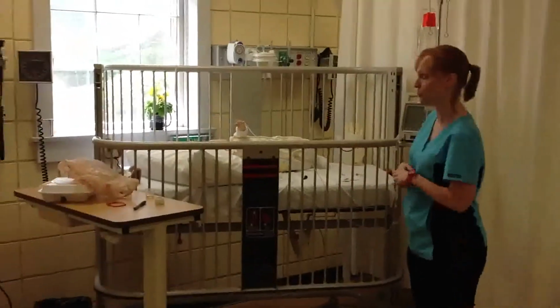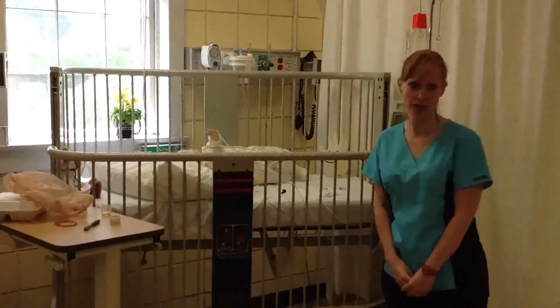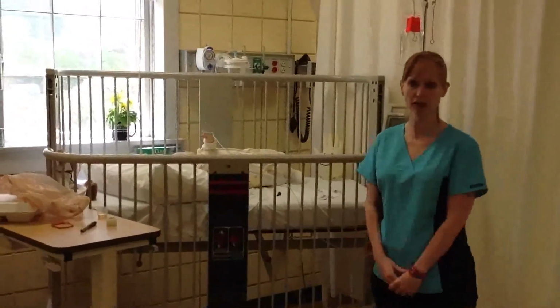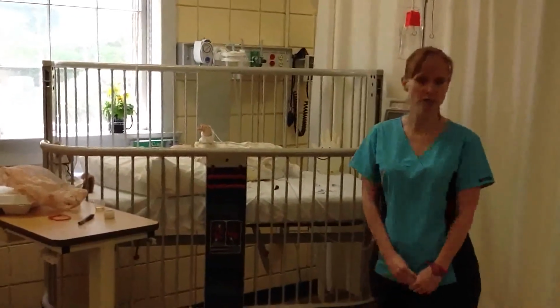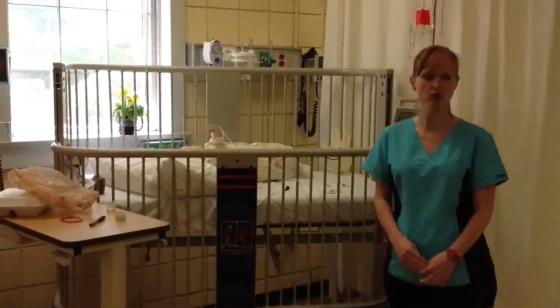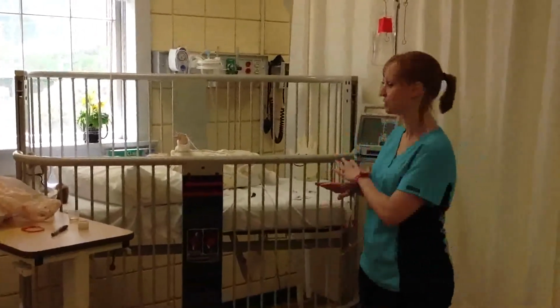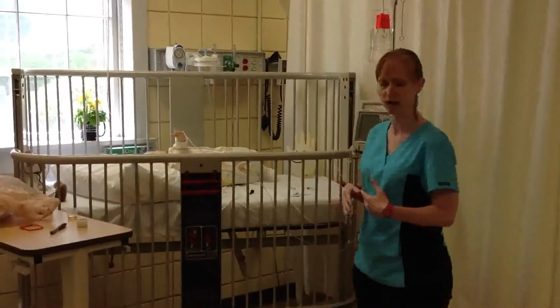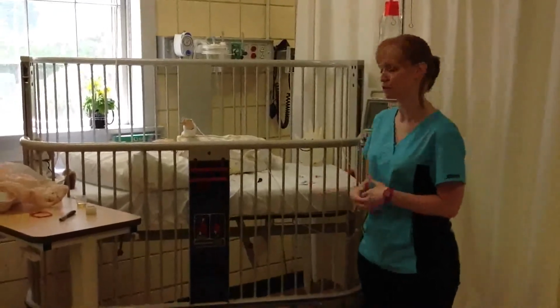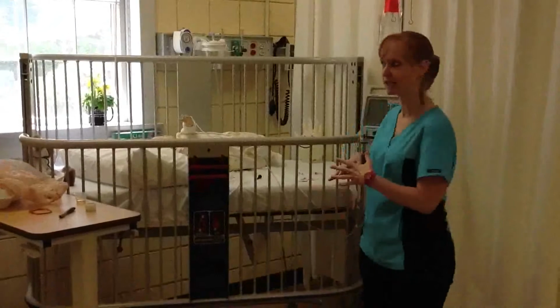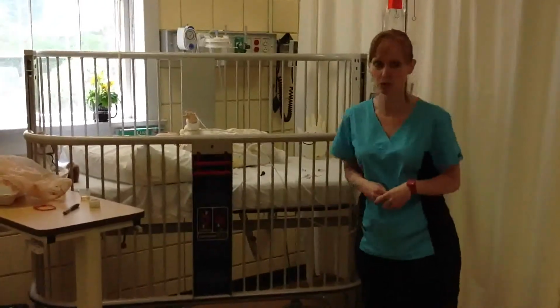Initially, we set this up within a simulation lab or a classroom setting, depending on your area that you have available. We broke the students up into small groups and allowed them to come up in their groups and assess the environment, write down what they saw wrong with it, potential risks or hazards for the clients, and also anything that they noted that could be questionable.